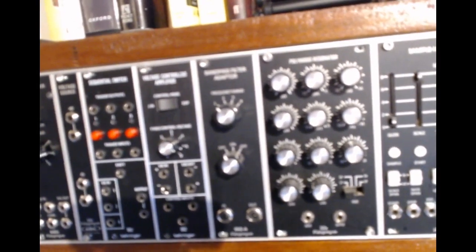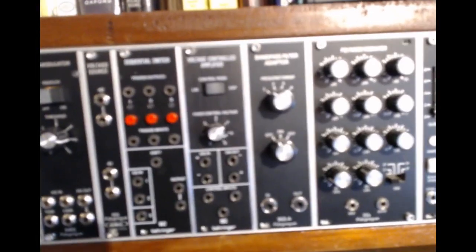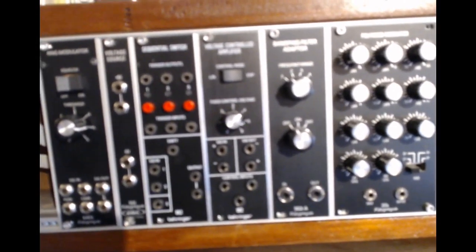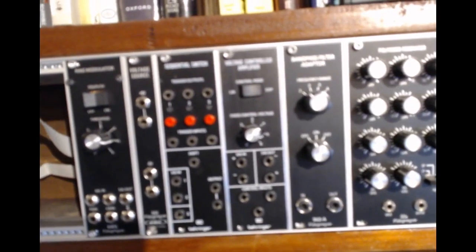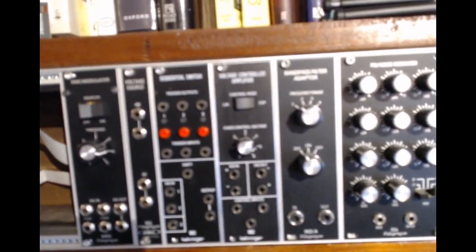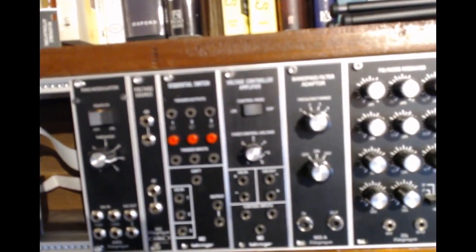Now we start coming into the experimental stuff. A 902 VCA. Oh, yeah, focus has gone again. And next to it, on its right, a 902A, which is the early bandpass filter adapter, which is sort of working, but is not perfect. So still playing with that one.